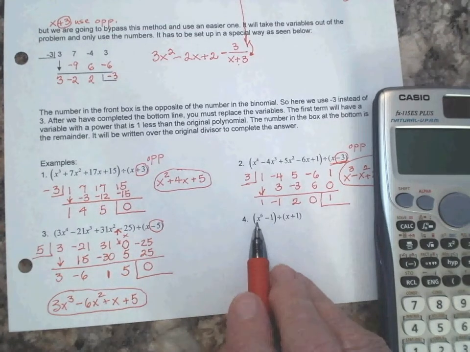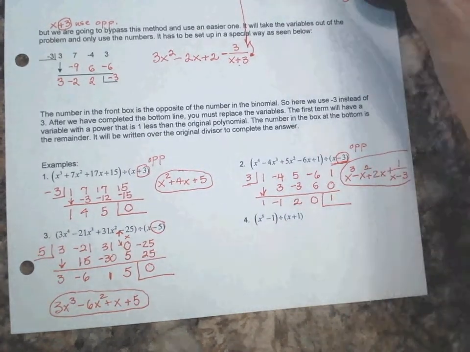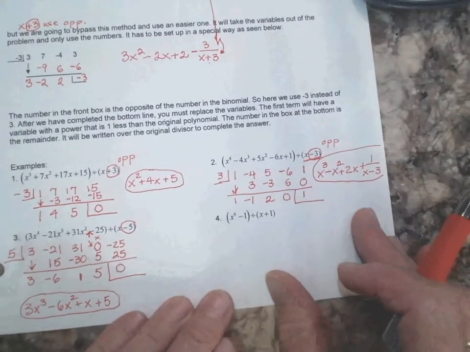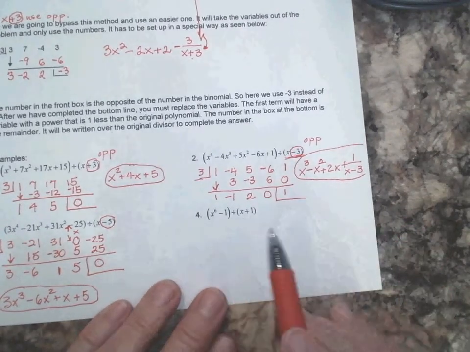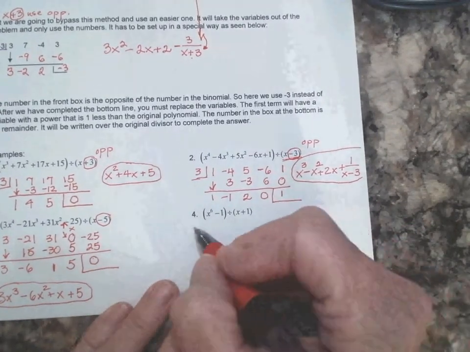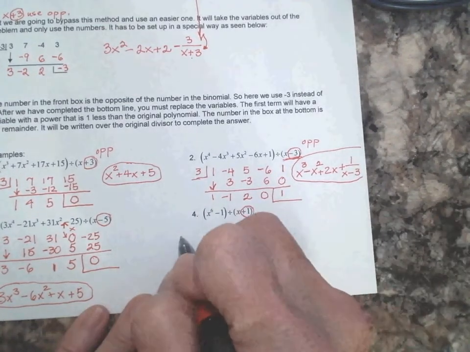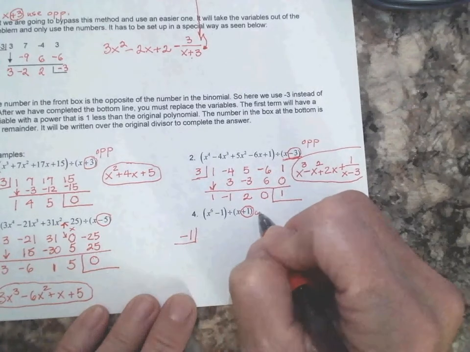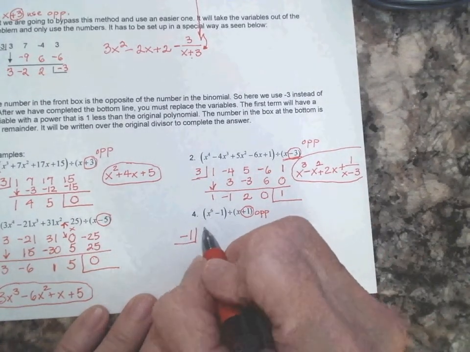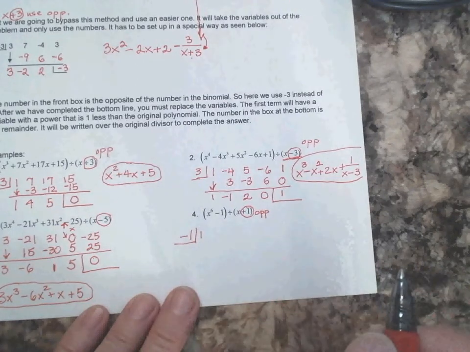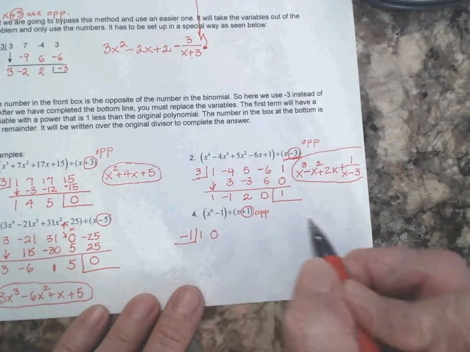Alright, number 4. Notice we have an x to the 6th, and then we don't have anything else until we get to a constant. So we've got to put in a whole bunch of zeros because every power that's missing has to have a place. So I'm going to divide by a -1 in my box. I always have to use the opposite of that. And now I start. My power is a 1 for x to the 6th.